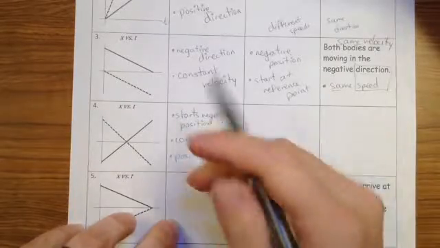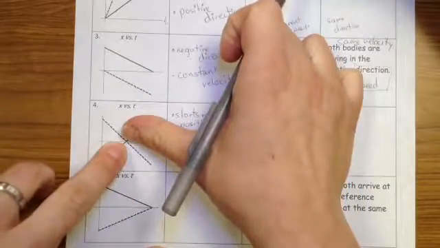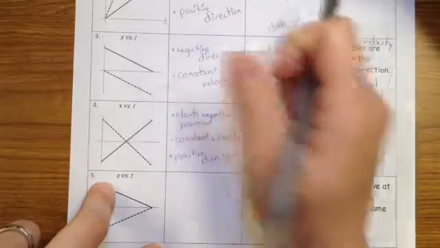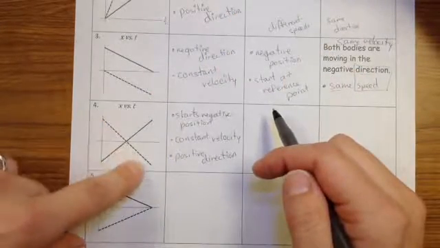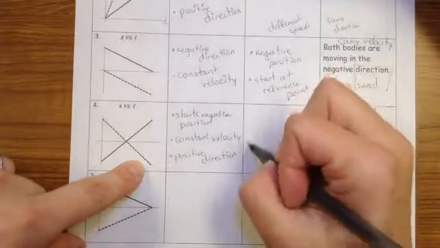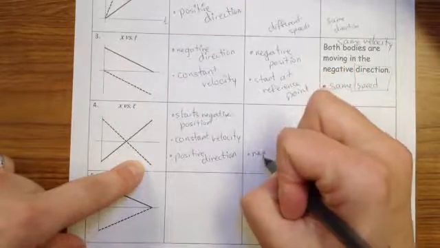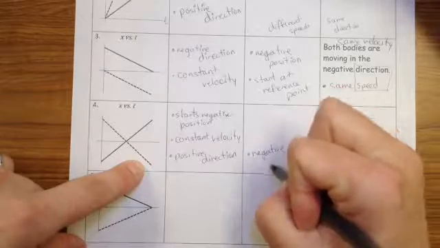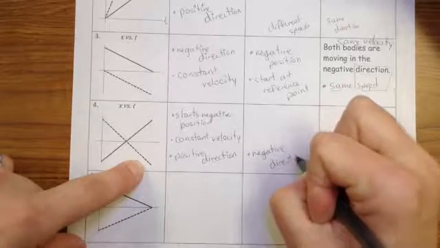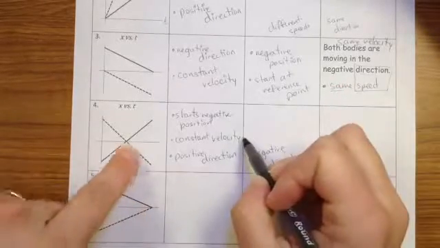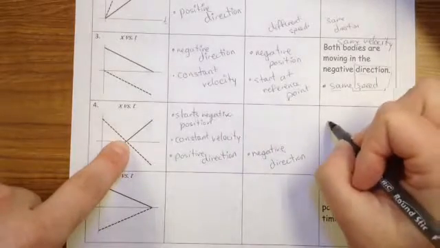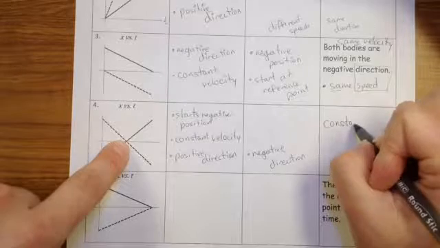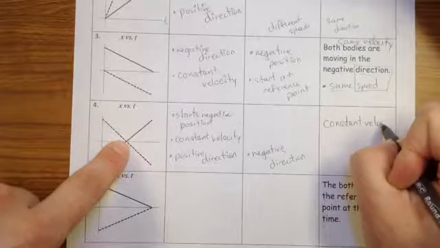Okay. So now looking at the dash line, how are these two different? What direction is my dash line going? Negative direction. Is that opposite? Yes, that's different. Negative direction. All right, is it a constant velocity? Yes, it is. So that would be something that's similar. Constant velocity.